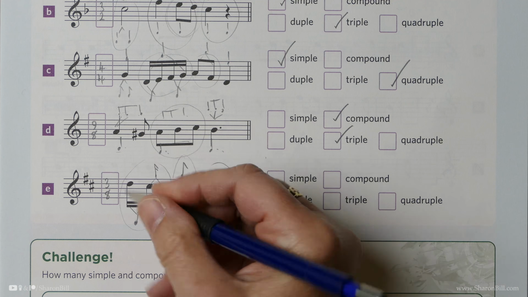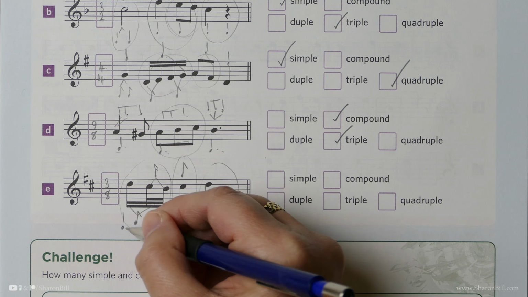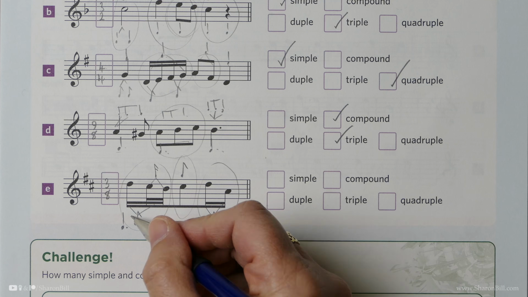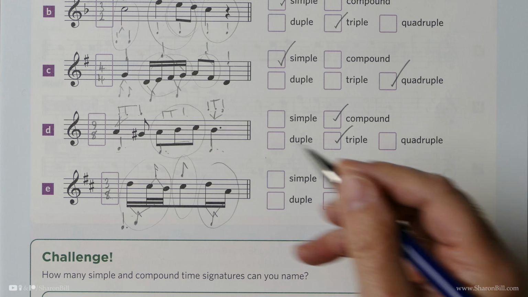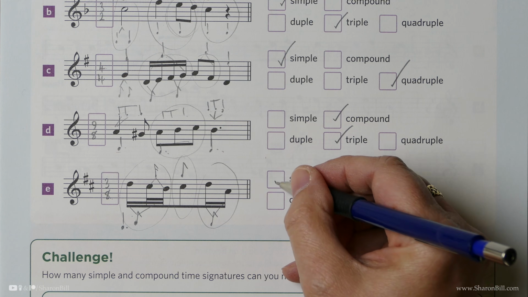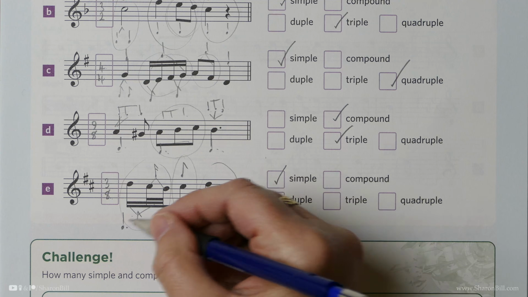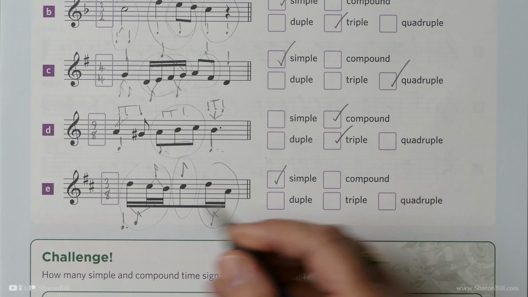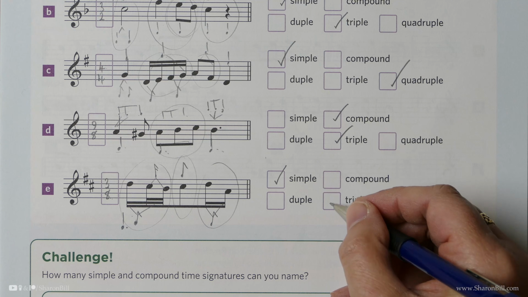And this is the odd one out because there's only 1 dotted crochet beat per bar. Although it's over 8, we would think it's compound. This is the odd one out. This is simple, and we literally count that in 3 quaver beats per bar. And so we can tell that we're still in triple time.